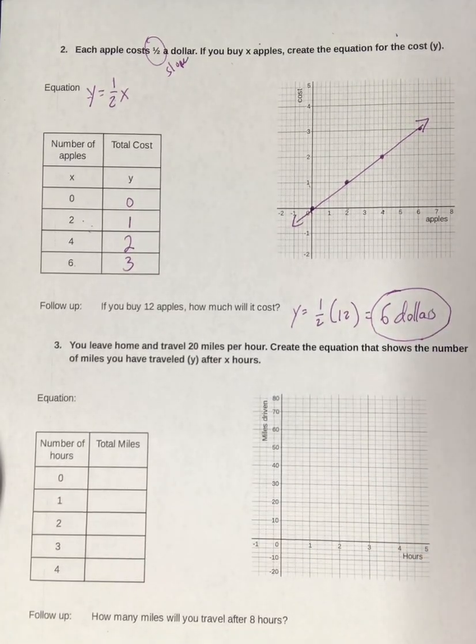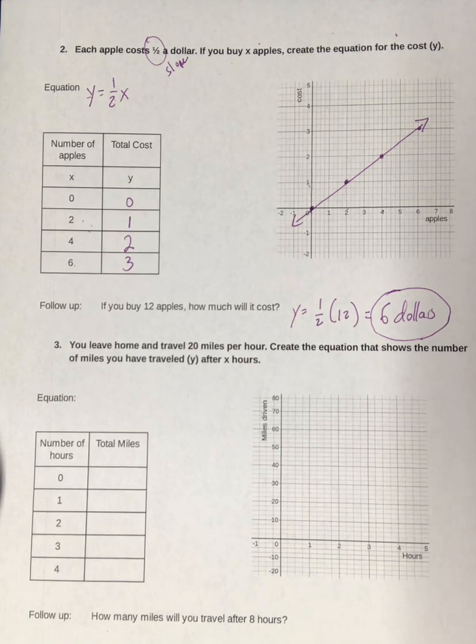For number 3, I'd like you guys to try this one on your own, and then you can check with the answer key on Schoology. Good luck!